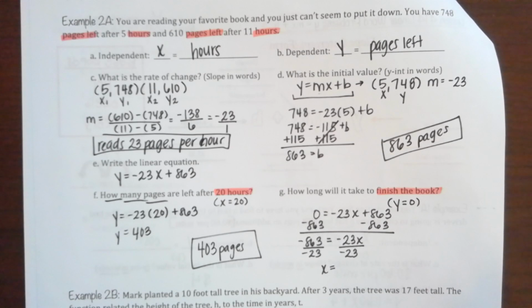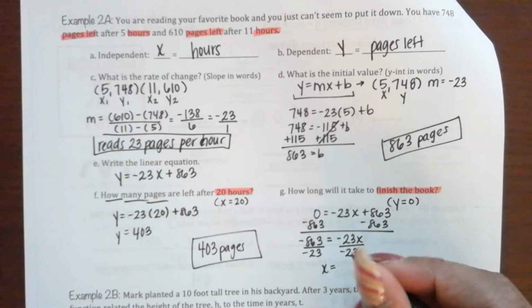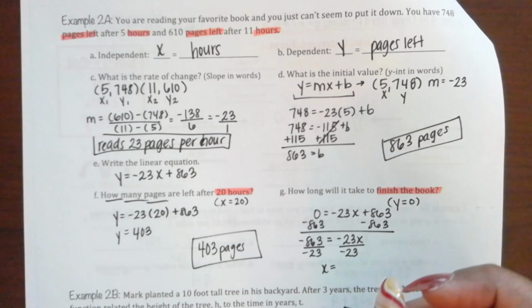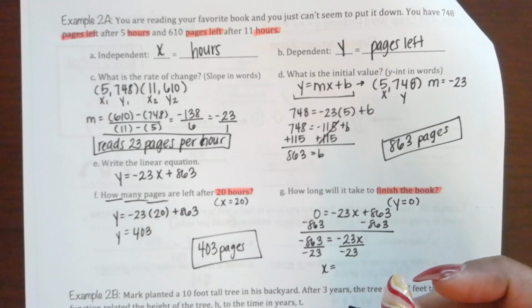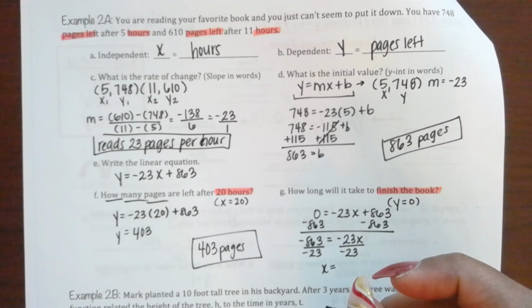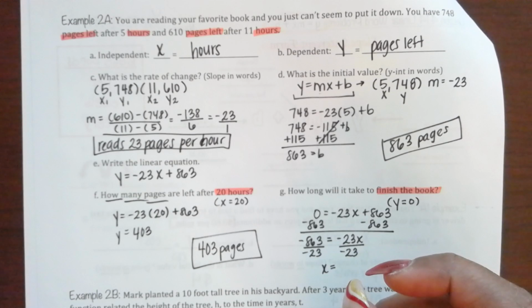What'd y'all get? One more time? I did not get that. Did y'all type in negative 863 divided by negative 20? Sir, do you hear me talking? That don't mean get louder than me. That's crazy. Everyone type in negative 863 divided by negative 23.